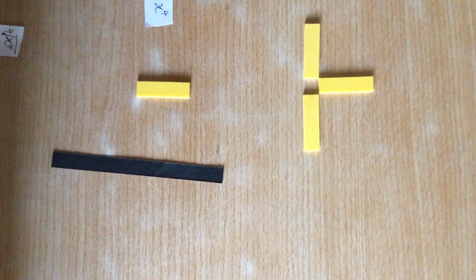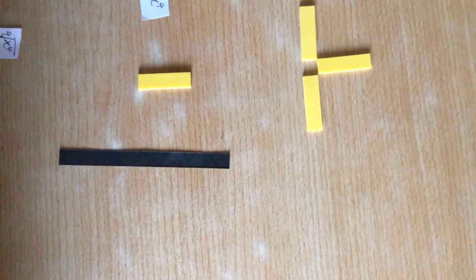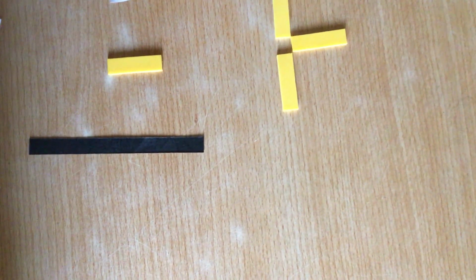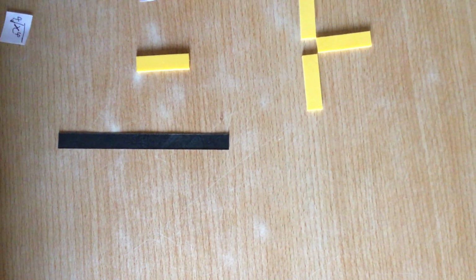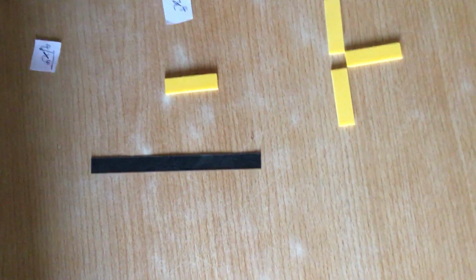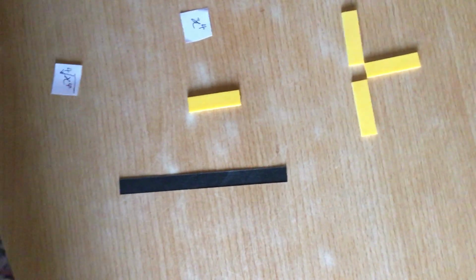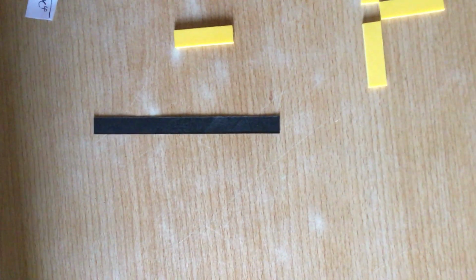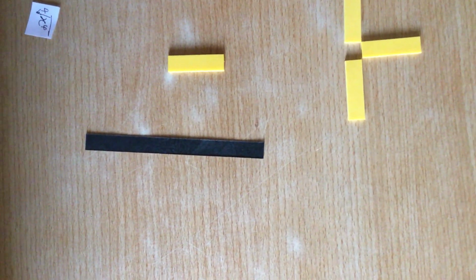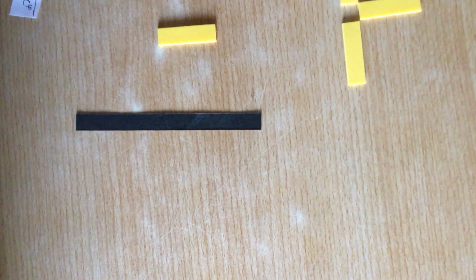Yes. So let's multiply that out. x times x times x times x. X multiplying itself 4 times. And then we do the same thing with the negatives.